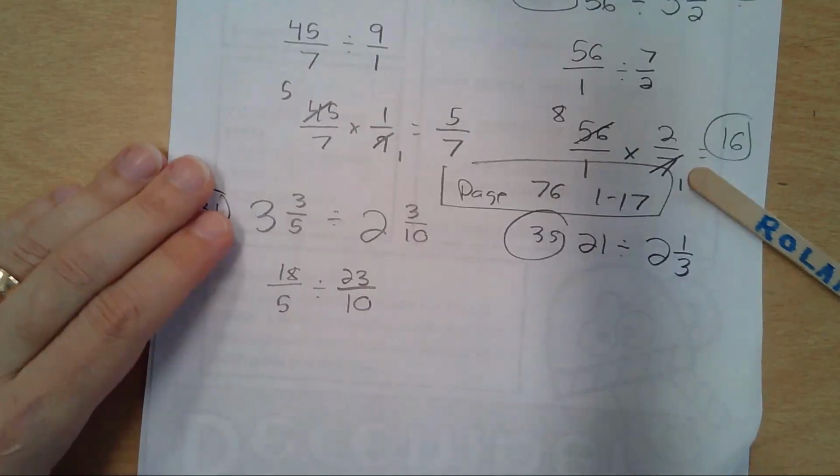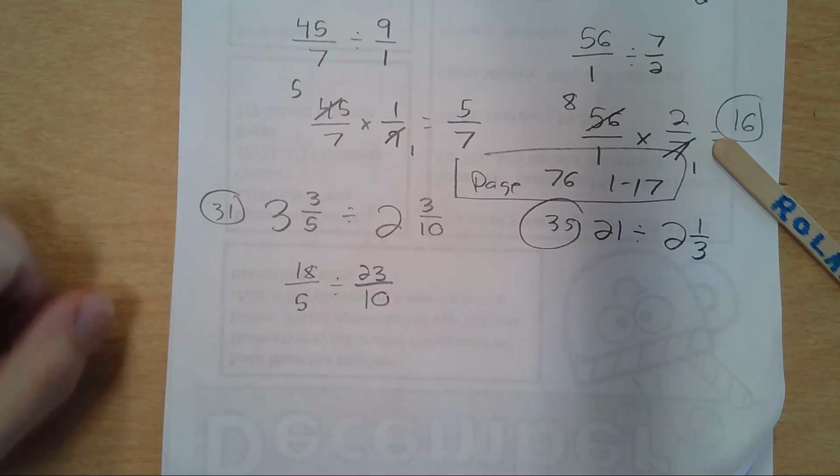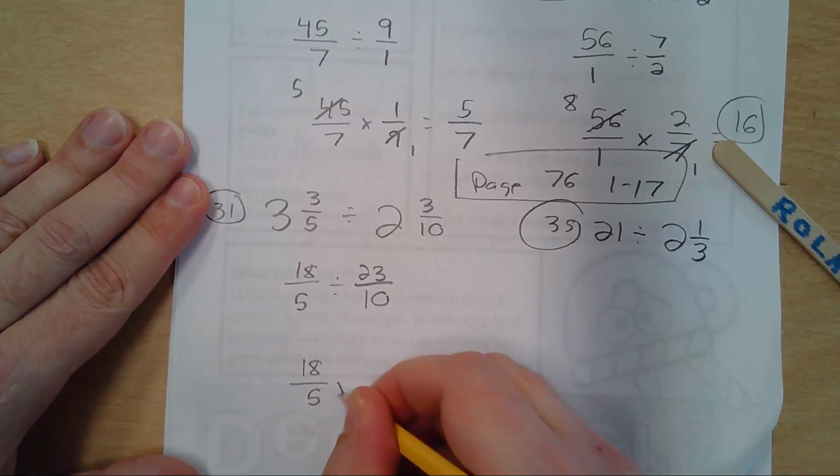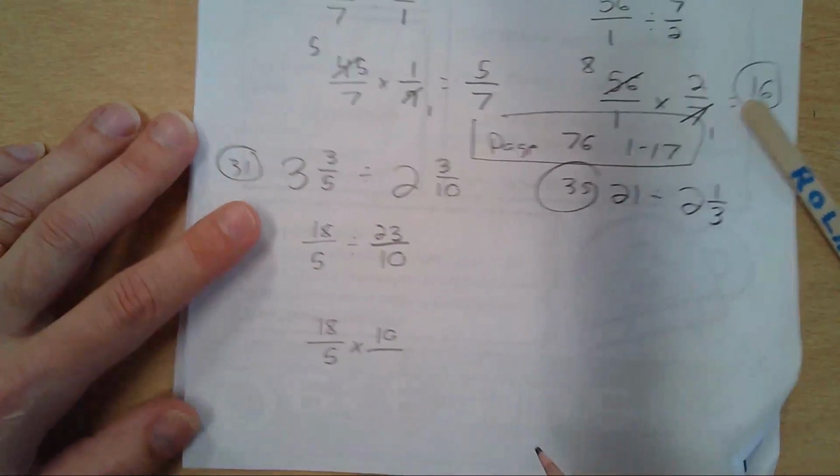So my multiplying problem is 18 over 5 times 10 over 23.